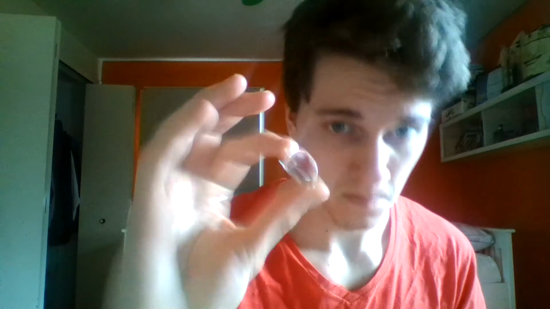Luster is its ability to reflect light. Usually you describe minerals as two different types of lusters. There's metallic and non-metallic. Looking at this right here, this is smoky quartz. This just looks like a piece of glass. Pyrite, on the other hand, looks like a metal. You look at it and you can definitely tell it looks like metal. So this is a metallic mineral, and this is a non-metallic.